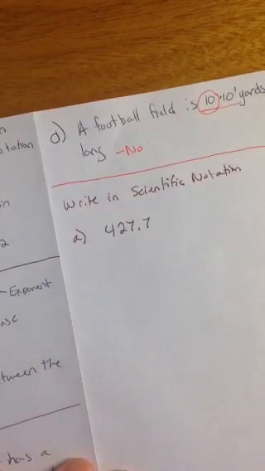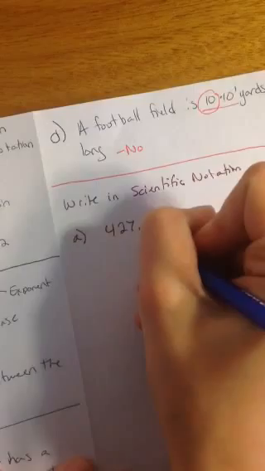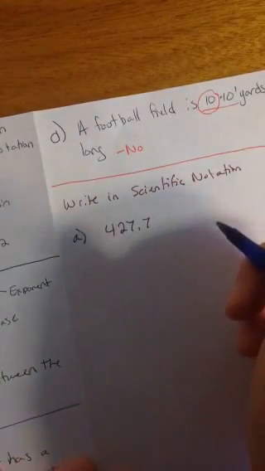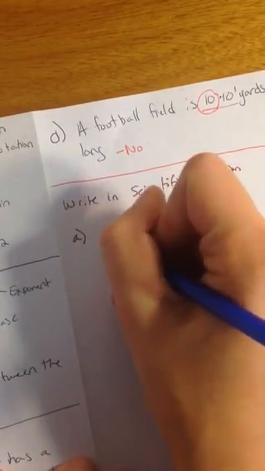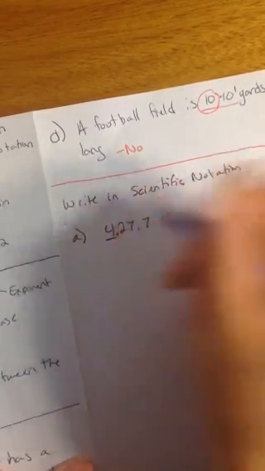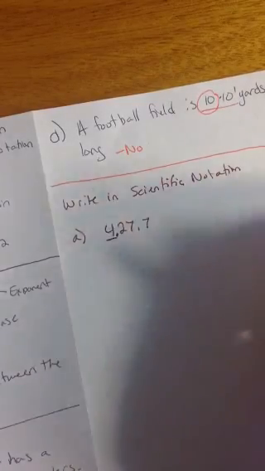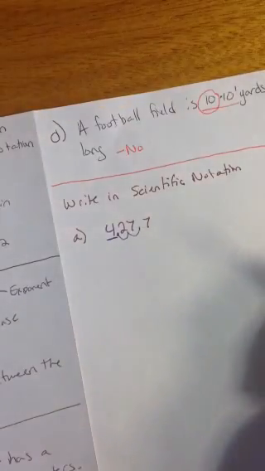Now, some of you probably learned a couple different ways. I want the number in front of my decimal to be between 1 and 9. So if I move my decimal to right after the 4, that means it would be between 1 and 9. So I'm really moving my decimal to the left 2 spots.